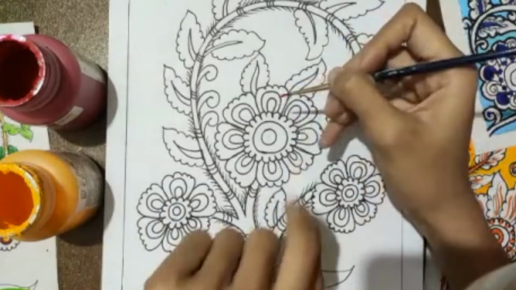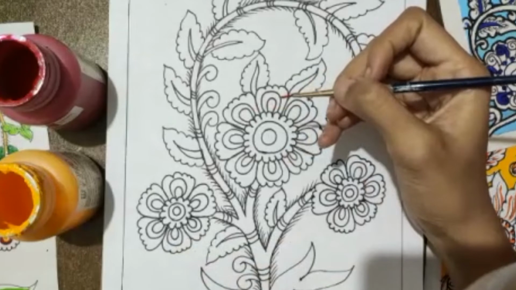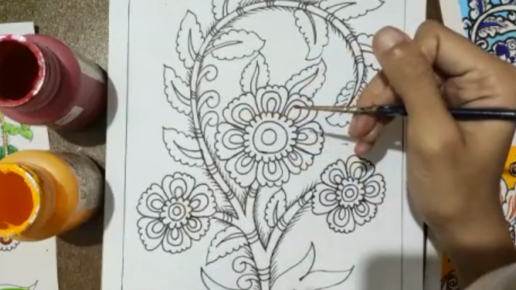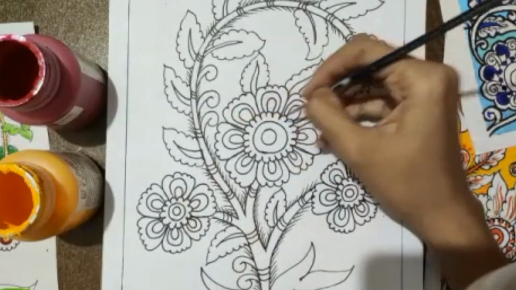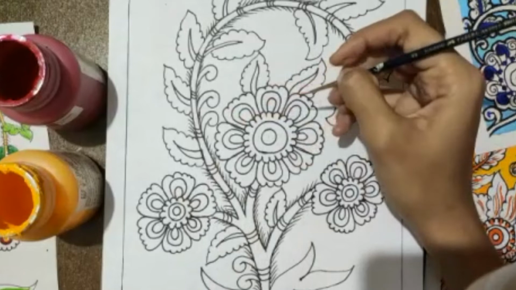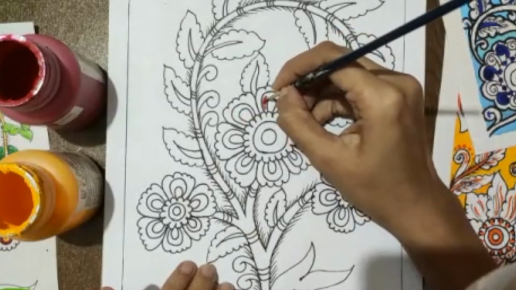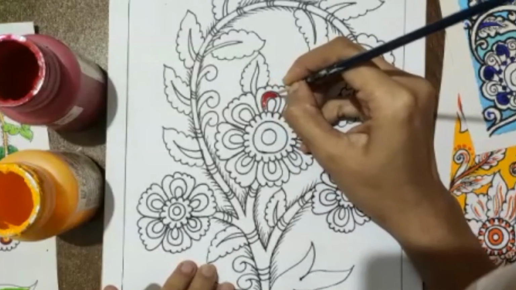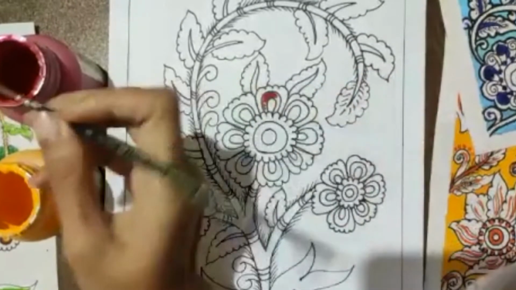So I'm starting with crimson red now. You can actually choose any round brush for this. I have chosen the 0 size. You can also go for 1 or 2, depending on the size of the drawing that you've made. So I'm doing red for this part of the flower.